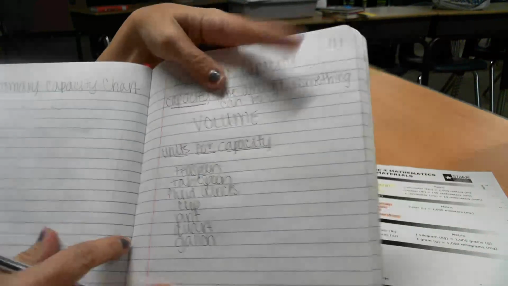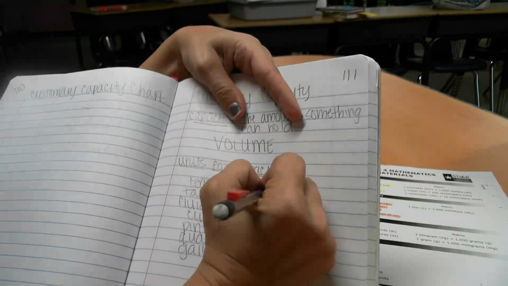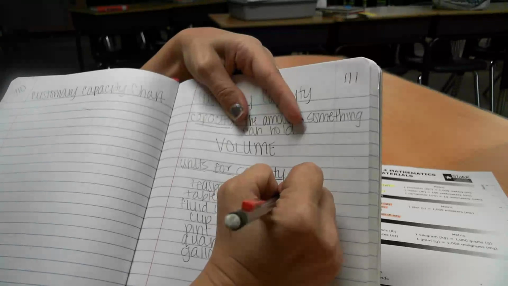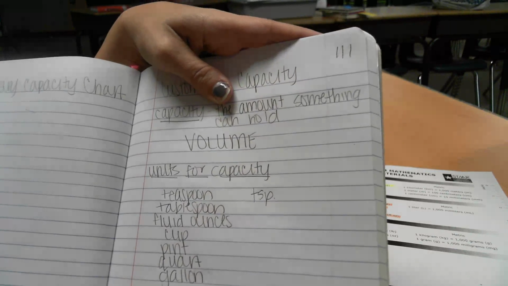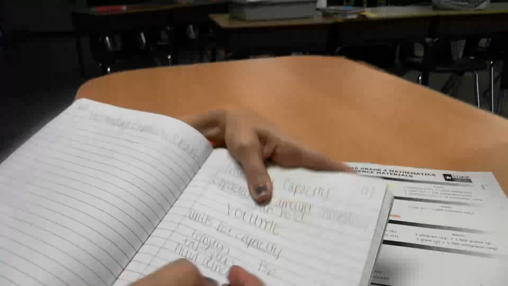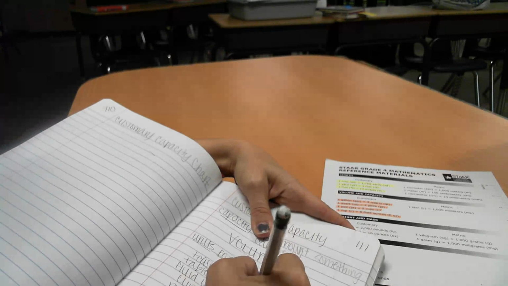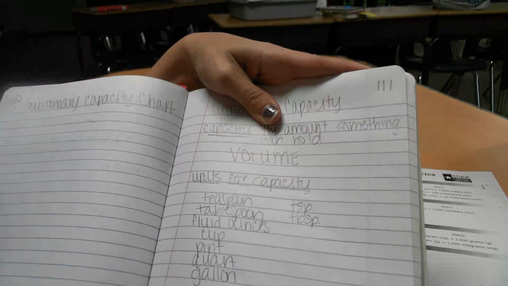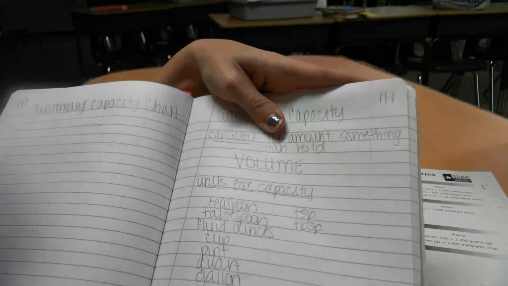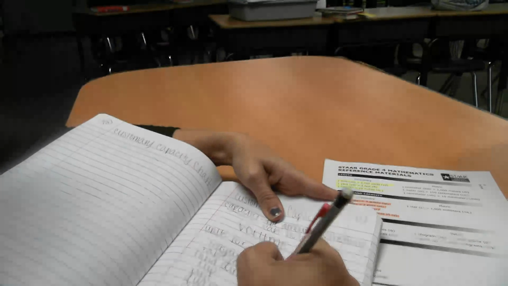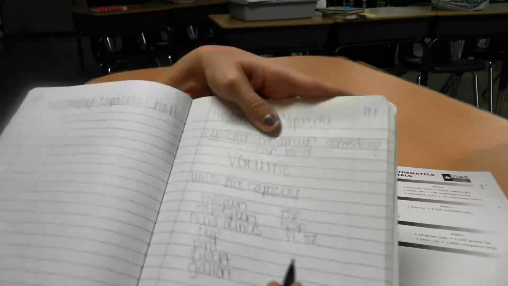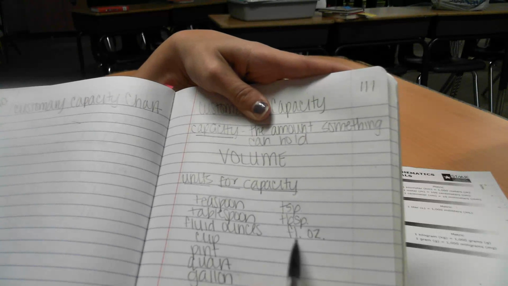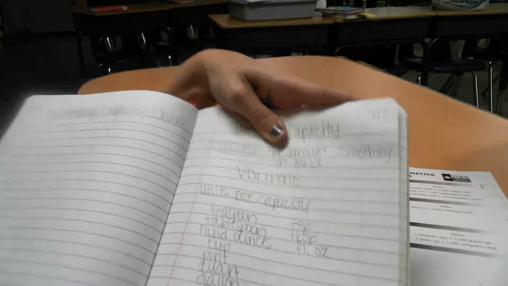Now the abbreviations for these: for teaspoon, we have TSP. For tablespoon, we have TBSP because it's the tablespoon. For fluid ounces, it's FL OZ, so fluid ounces.